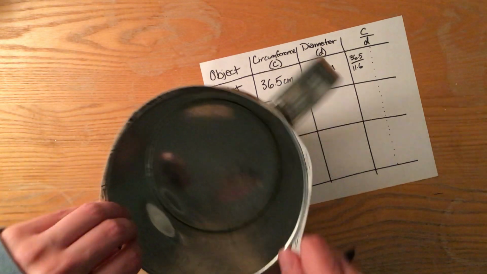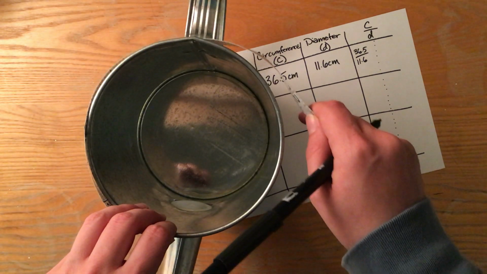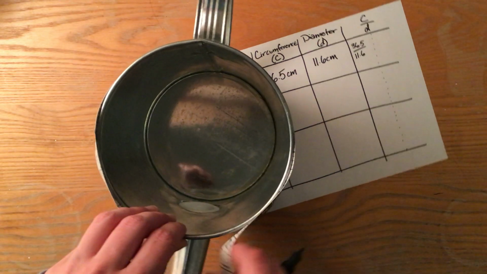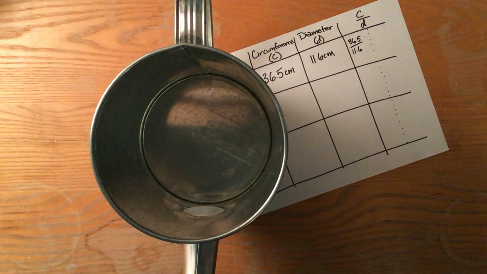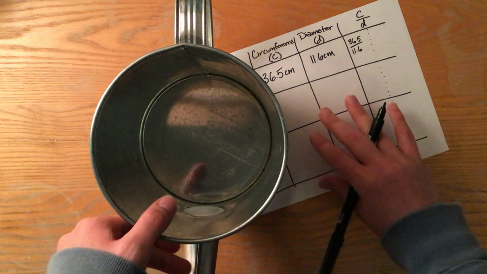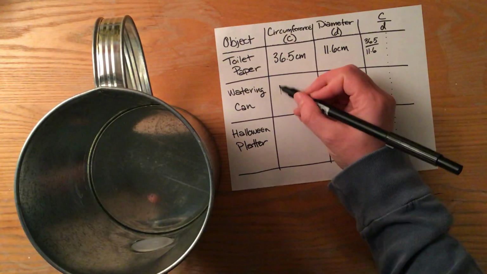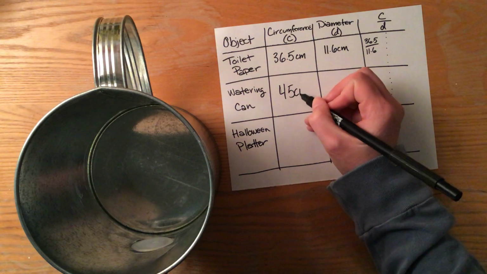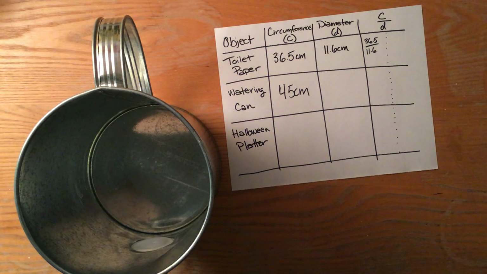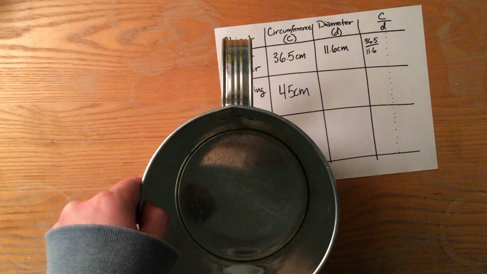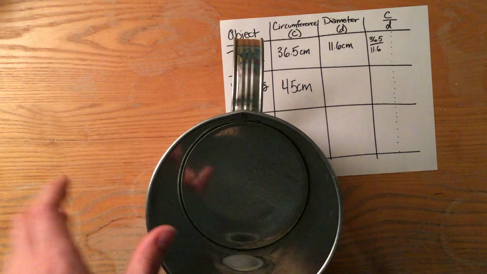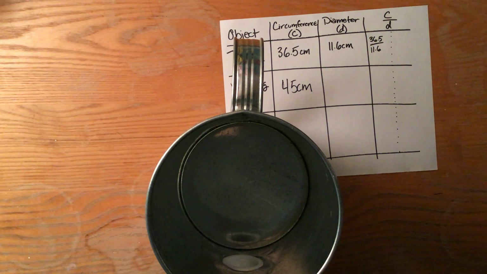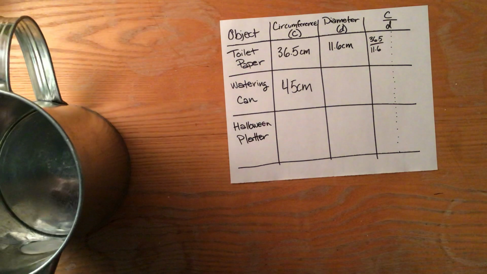And you can do this with anything in your house if you have this kind of measuring tape. You can also use a piece of string and then measure how big the piece of string was. So that's my measurement, and when I check in centimeters, I get that it was almost exactly, so I'm going to use that number, exactly 45 centimeters. Okay, and now I'm also going to do what I did with the toilet paper, and I'm going to measure the diameter across. And when I do that, I get approximately 14.3 centimeters.